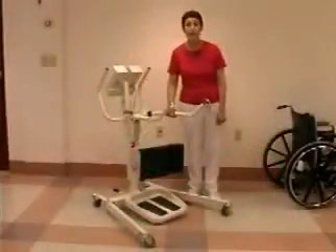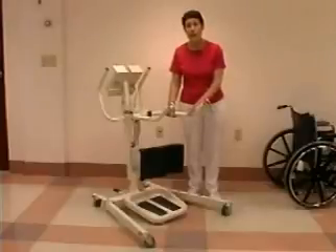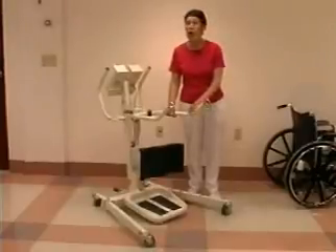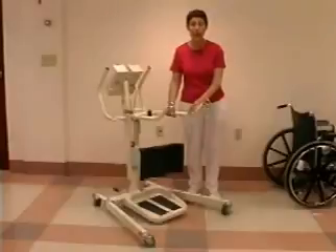Mechanical lifts have weight limits. This particular lift has a weight limit of 350 pounds. Always check with the nurse to find out the weight capacity of the lift that you're going to be using. Now I'll cover some safety considerations to keep in mind when using the lift.